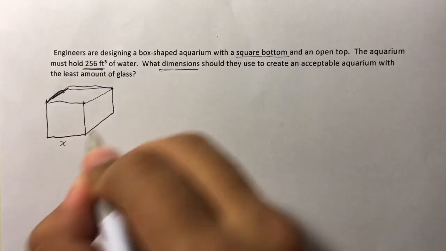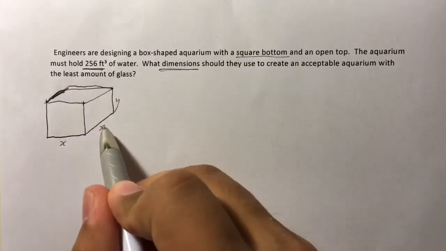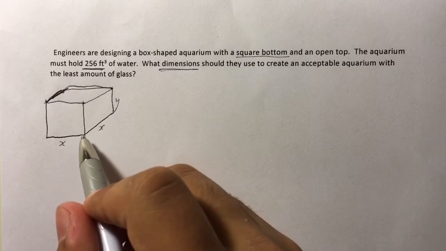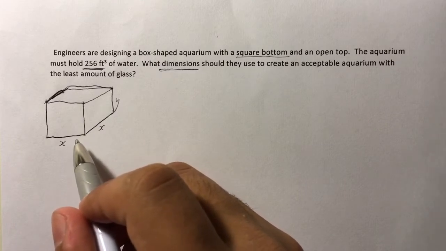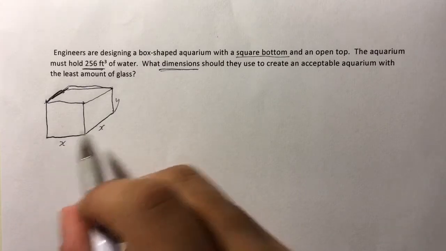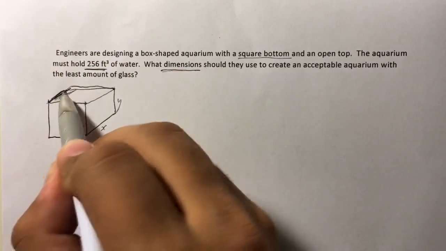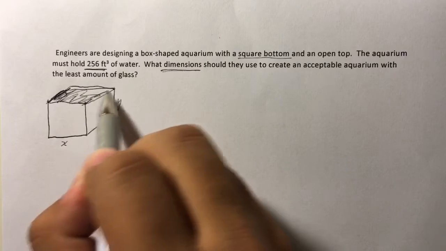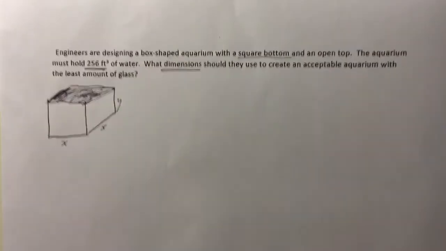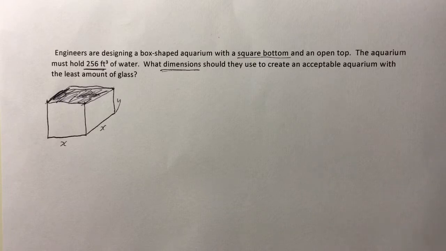Now I want to label it. I know that the sides are going to be equal on the bottom, on the base right here. So I'm going to label that as the same variable, x, and I'm going to label the height as y. And then I'm actually going to just quickly shade this in right here, because I know that's open. I'm going to indicate it on the diagram like so, so that it immediately pops up in my head.